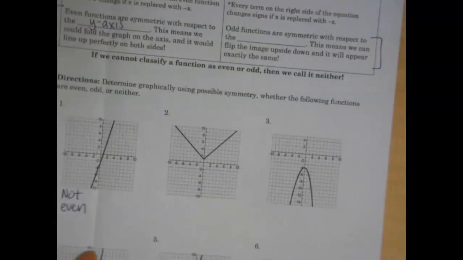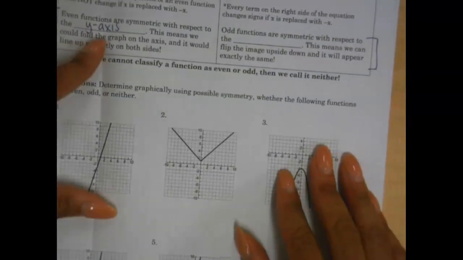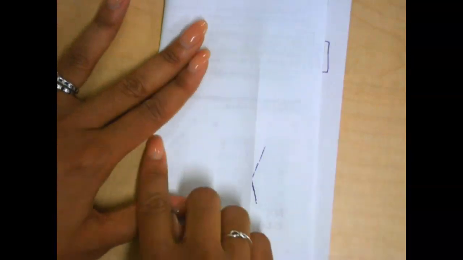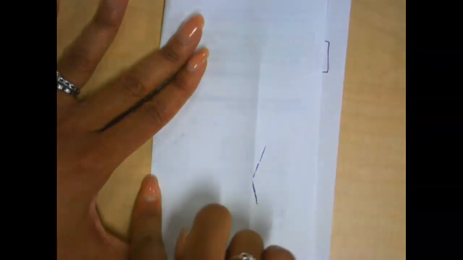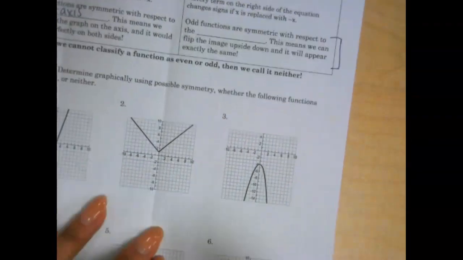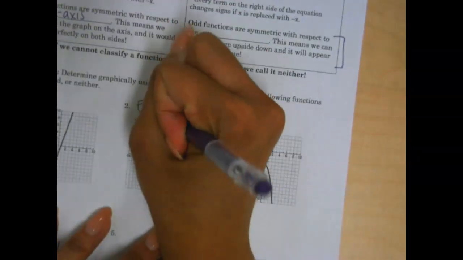Let's try question 2. Okay, again, we're going to fold this along the y-axis, which is vertically. So I'm just going to fold my paper over, and you guys can do the same if there's a back to your page and there's more work. It might be a little difficult to see, but that's why I'm doing it too. Okay, so here's my graph. What do you guys think? Does that look like it lines up right on top of itself? Yeah, it looks like it lines up right on top of itself. So over here for my question 2, I'm going to label that one as even.